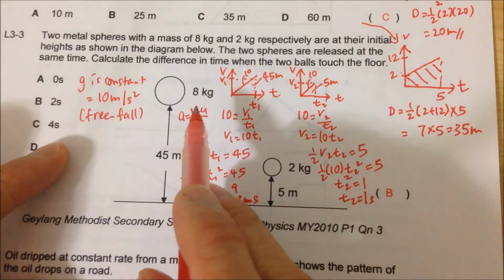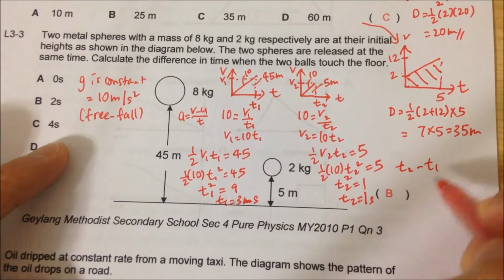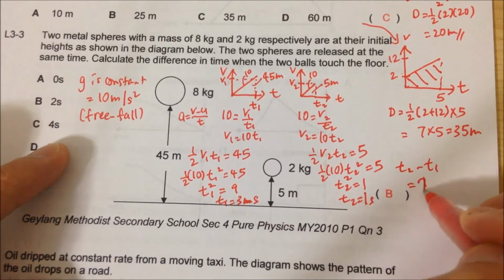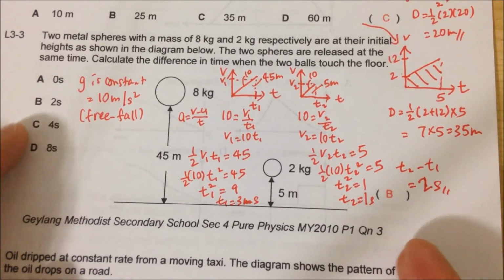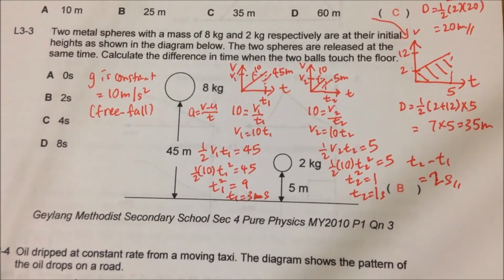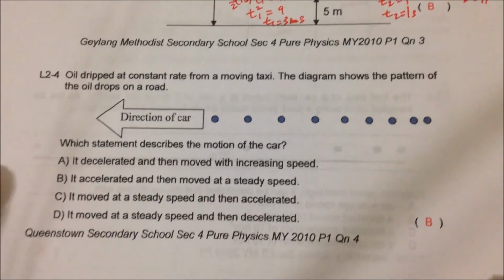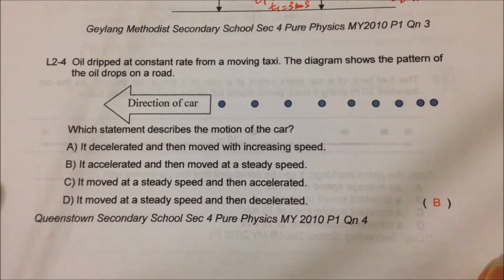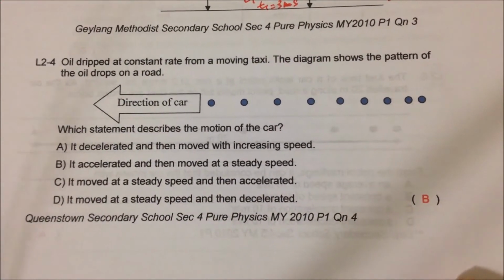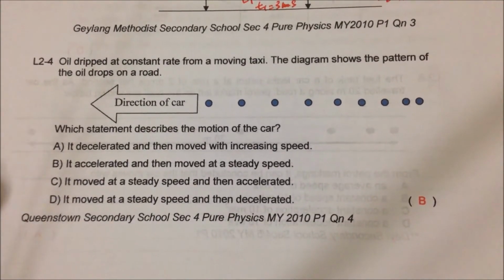So if they ask you for the time difference between the two, it will be T2 minus T1, which gives you 2 seconds. Right, so that's why you get B. It's quite a hard question, but it's still doable. So let's move to the last question of this particular page.